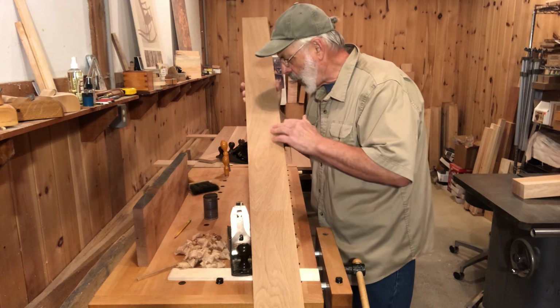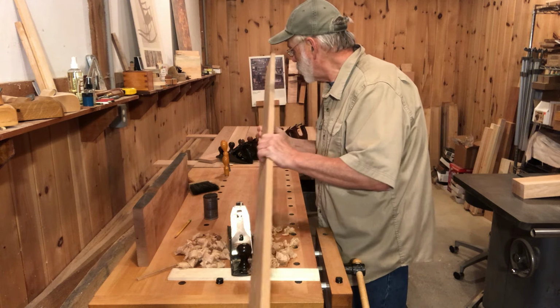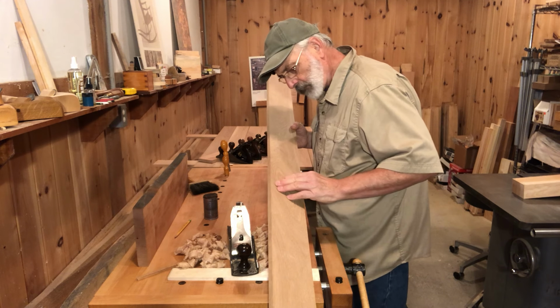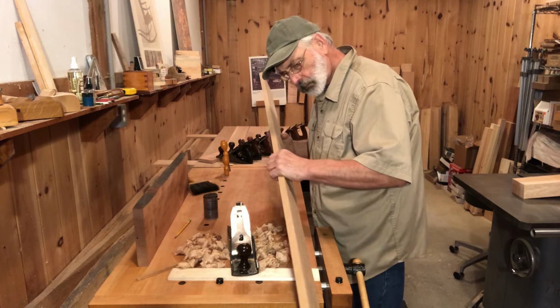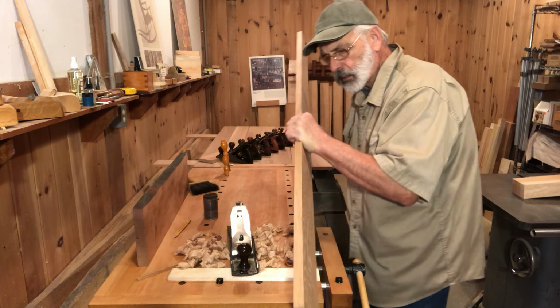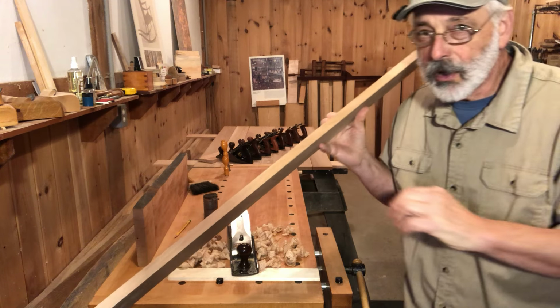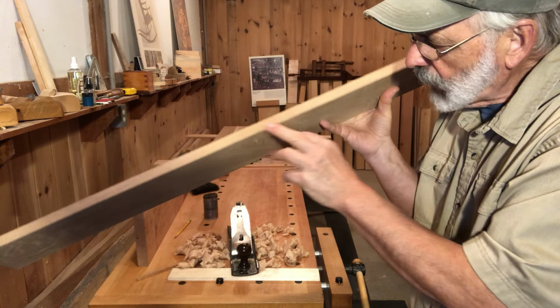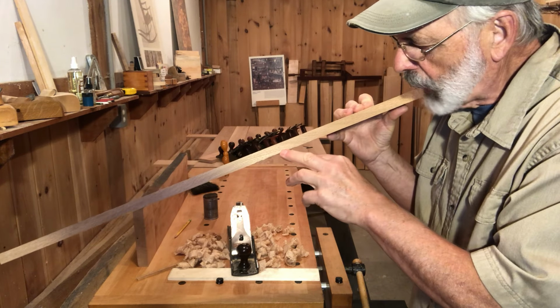It goes in and out and round and up and down. It goes all over the place. In fact, when they ran this through their ripsaw, they blew the fibers right out. It just blew them out right on the corner here.